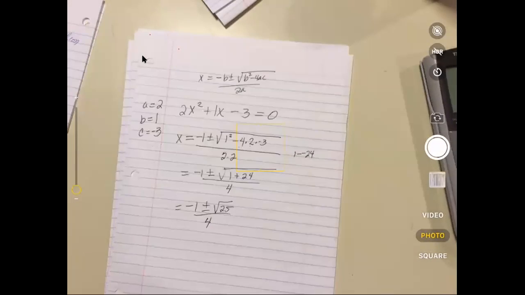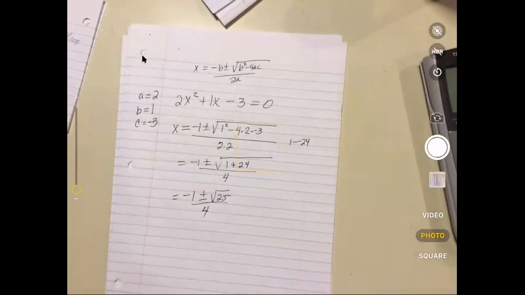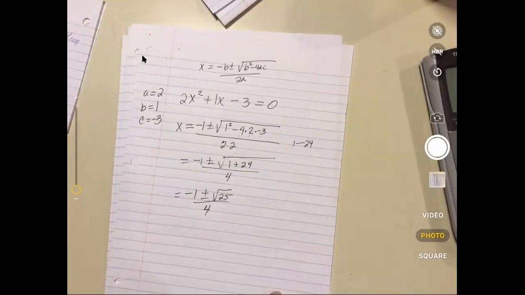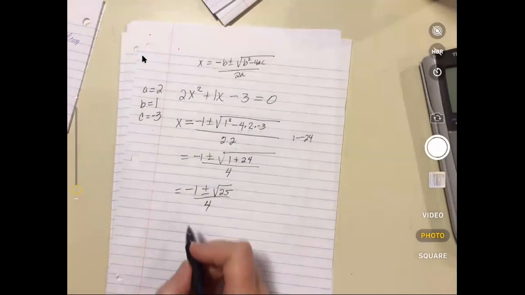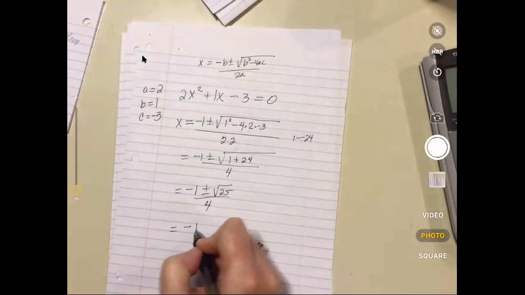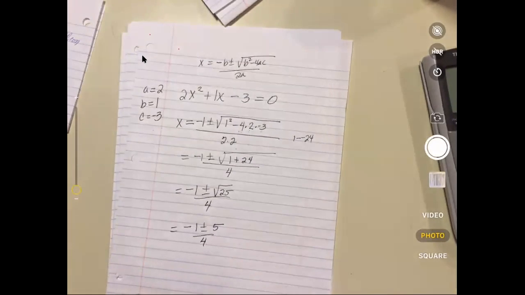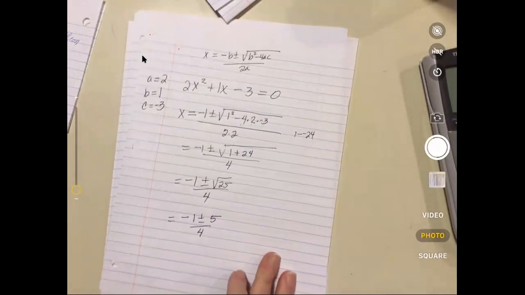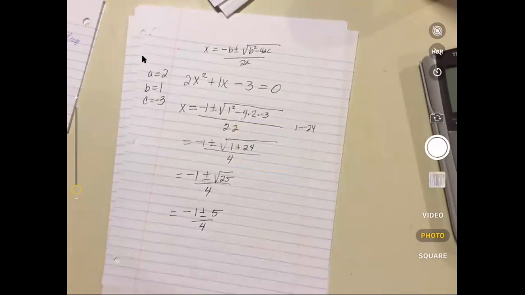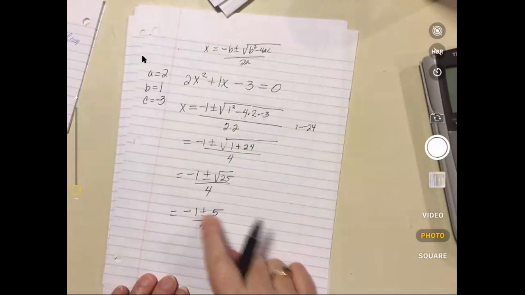So it's negative 1 plus or minus the square root of 25 over 4. Just a coincidence that I made up one with 25 again. Don't know how that worked out. That's negative 1 plus or minus 5 over 4. And now is when you got to split it up into 2 problems, because this is really 2 different equations.